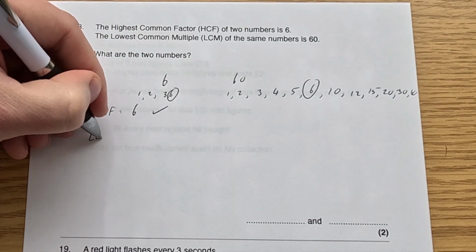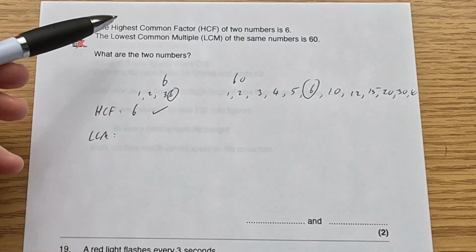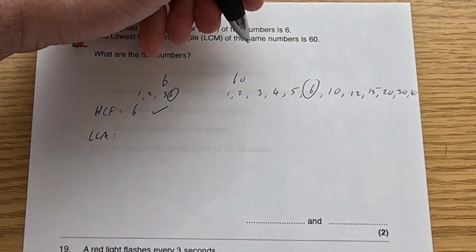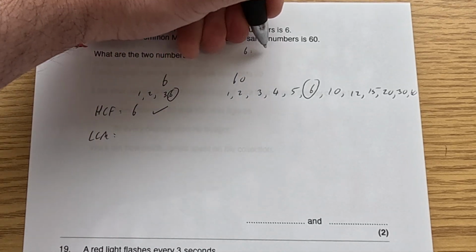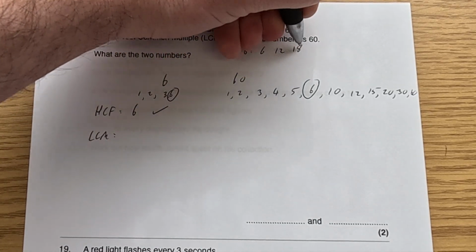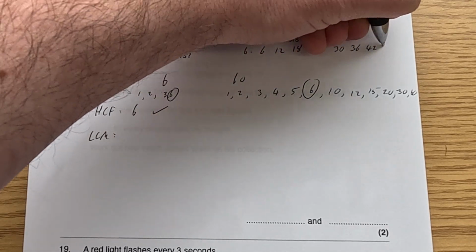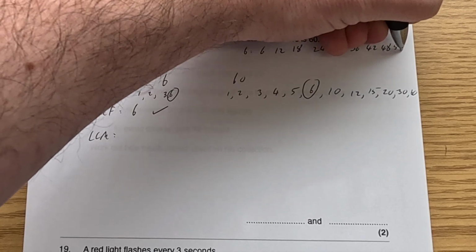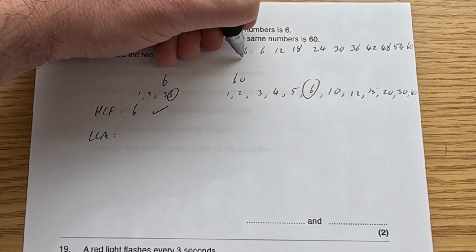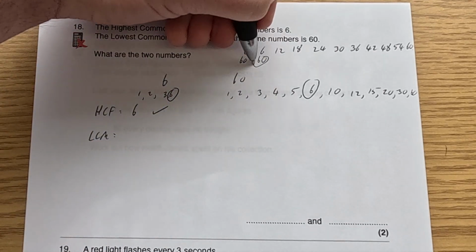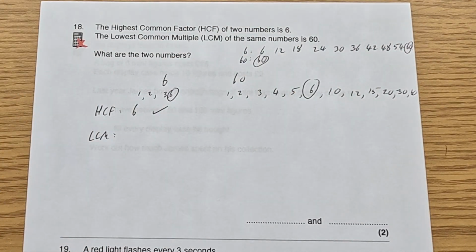In terms of the lowest common multiple, we're trying to find two numbers where the lowest common multiple is 60. Now, the multiples of 6 would be 6, 12, 18, 24, 30, 36, 42, 48, 54, 60, and so on. The multiples of 60 would be 60, and that's why I've chosen that, because it's the first one. And as you can see, 60 is the first number common to both of those lists.